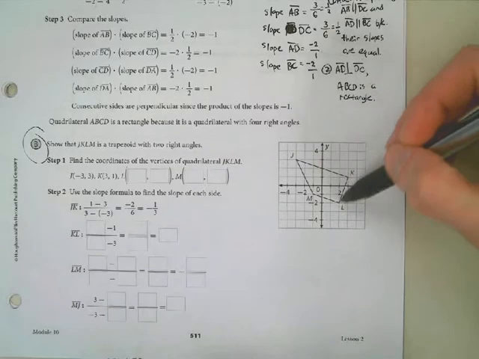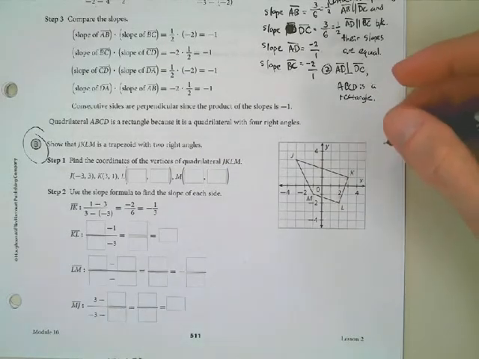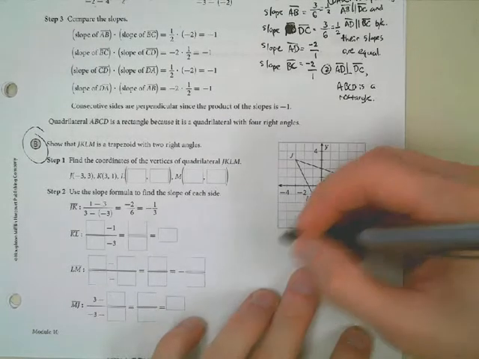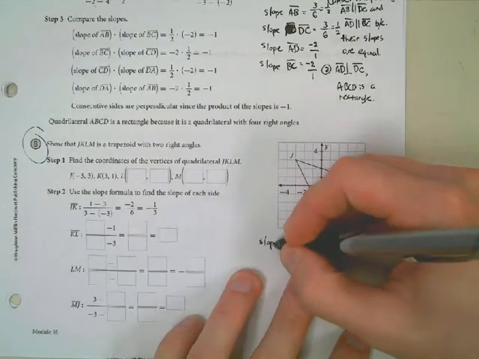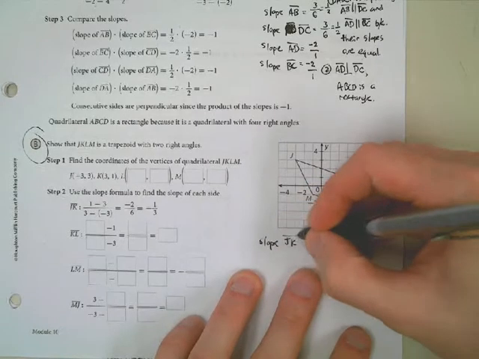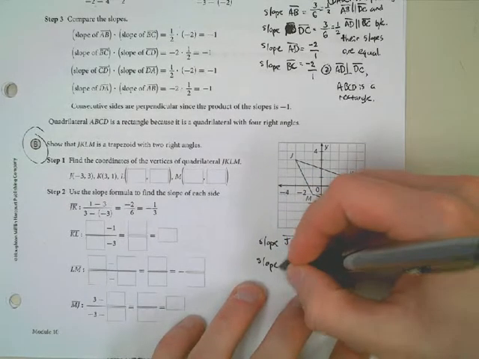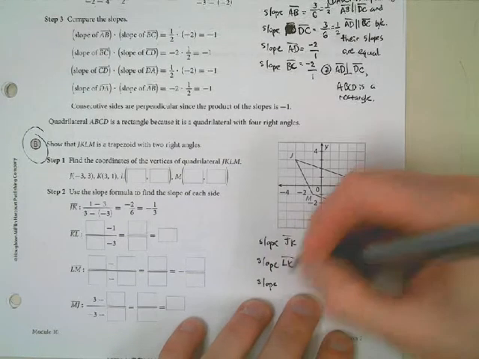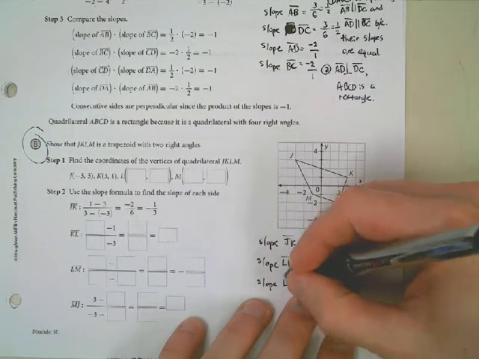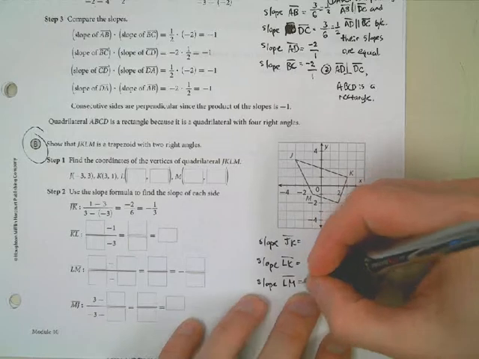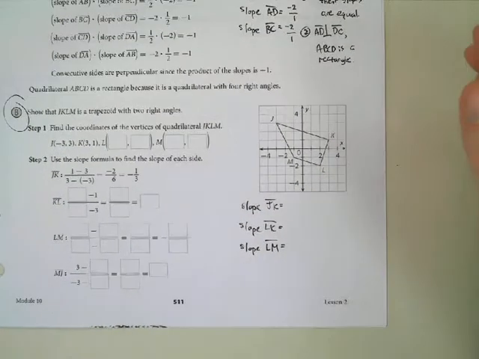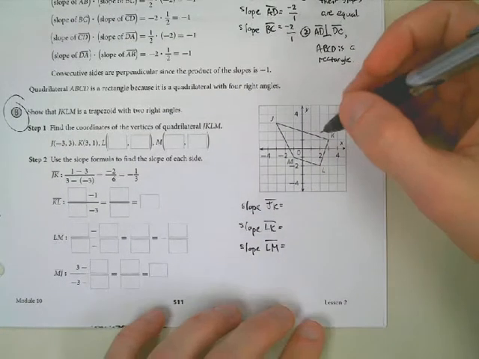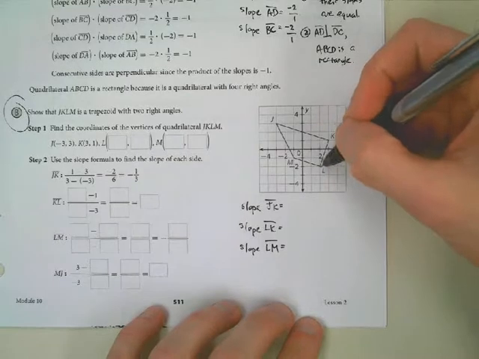The slope looks like it's in the middle. It kind of does, but let's count it here. So let's do the slope of JK, the slope of LK, and the slope of LM. Okay? So let's count these slopes here real quick. So M to L is down 1, right 3, so negative 1 over 3.